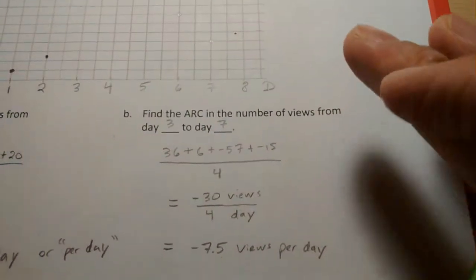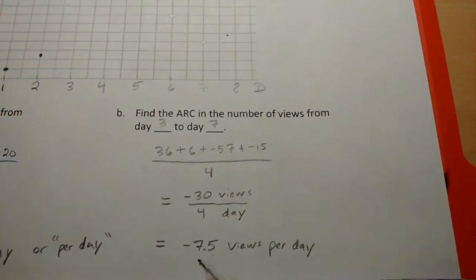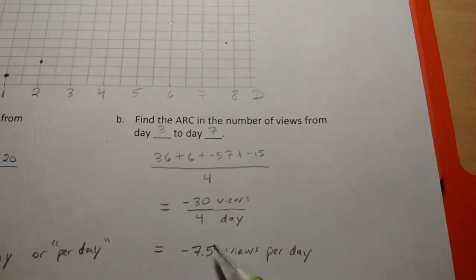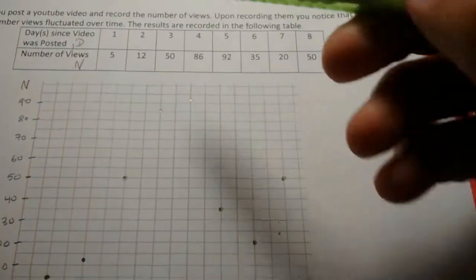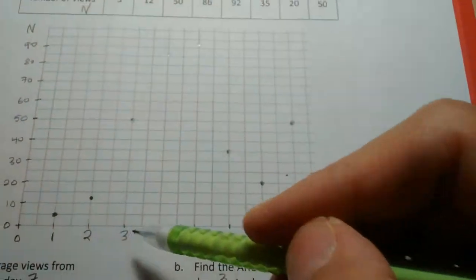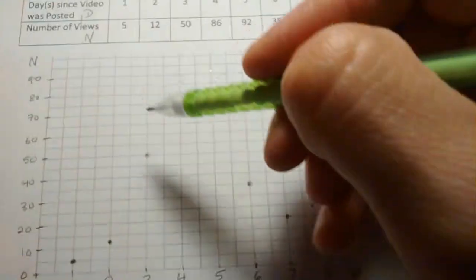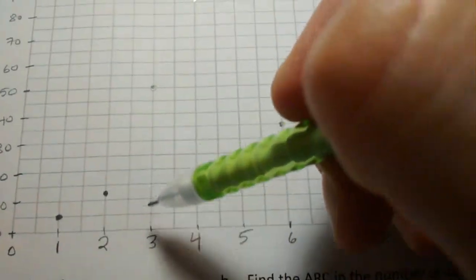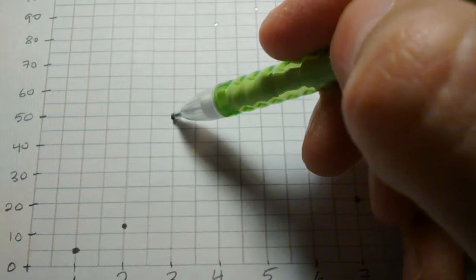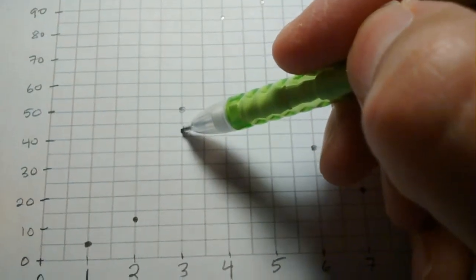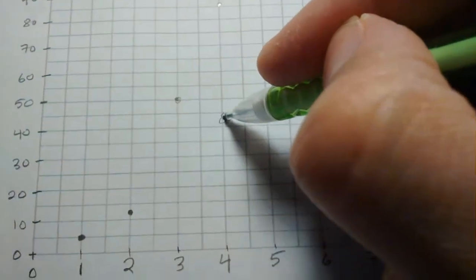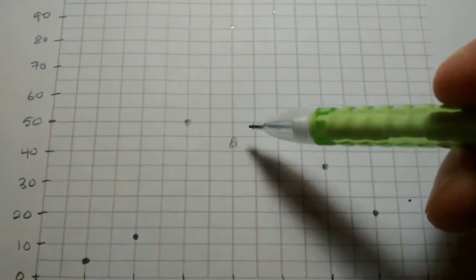So let me show you graphically what that means. Again, it's as if the number of views decreased by that amount every day for this time period that we're looking at. Okay, so let me get this here. 3 to 7, right? 3 to 7. Okay, here's what this means visually. So it's as if this occurred. From here to here, this dot went down 7.5. So there's 5. 7.5 would be right there. I'm going to use an open circle, as best as I can.